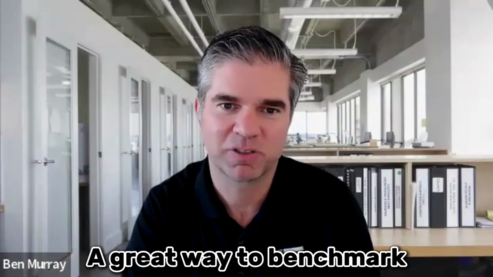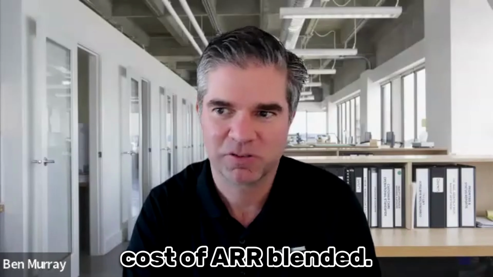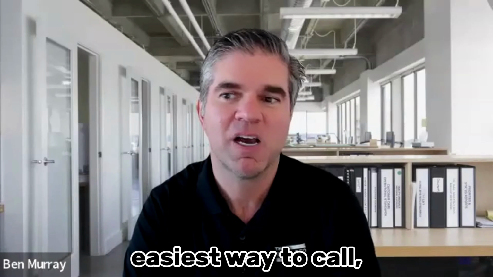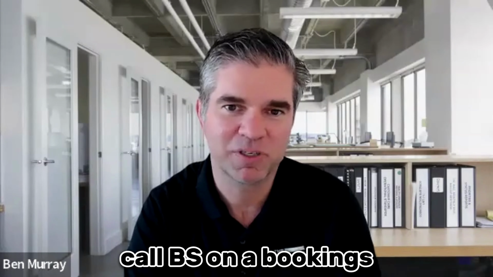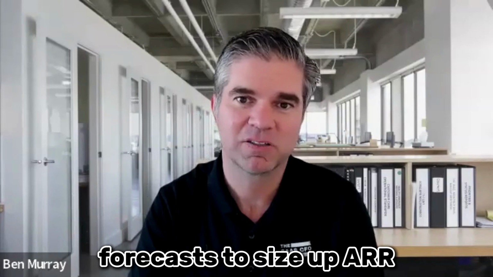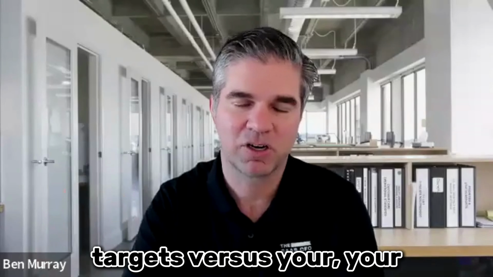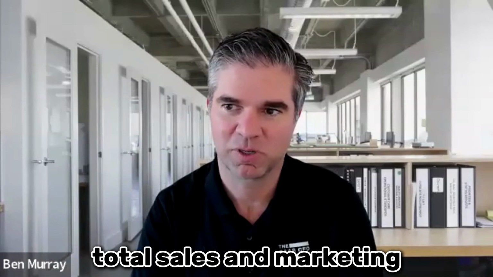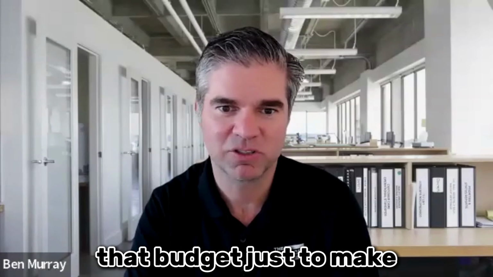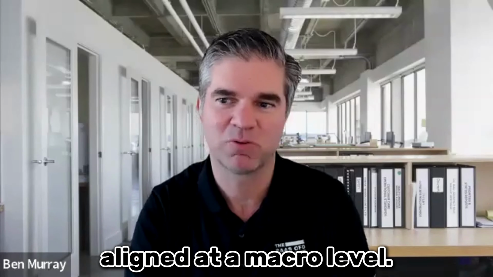So that's a great way to benchmark your business on cost of ARR blended. Of course, we can do new and expansion. And this is the easiest way to call BS on a bookings forecast or budget. And also with long-term forecasts to size up ARR targets versus your total sales and marketing spend. At a macro view, it's a great way just to fact check that forecast, that budget, just to make sure we're structurally aligned at a macro level.